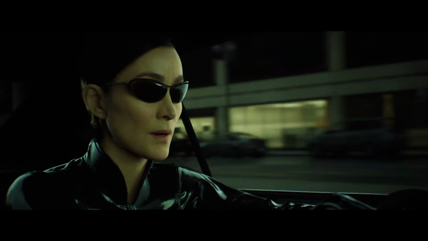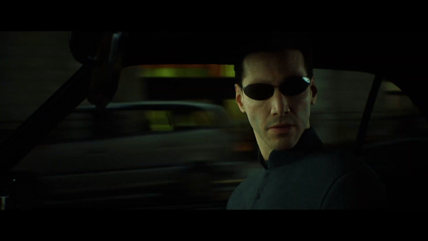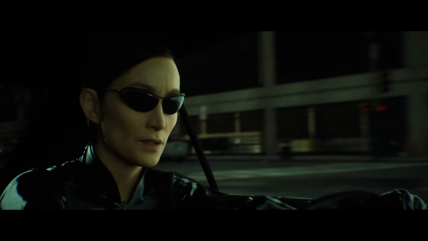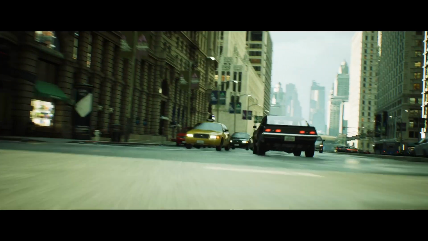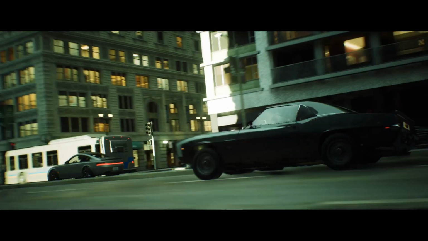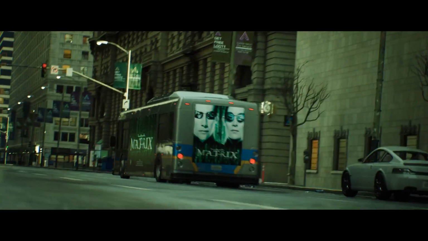Today we're going to be taking a look at a new demo. It's kind of a different bit of content, but this is a free demo of Matrix Awakening, they're calling it, which is more or less not necessarily a demo of an actual game, but more so a demo of the technology and the graphics and the possibilities of Unreal Engine 5 running on consoles.